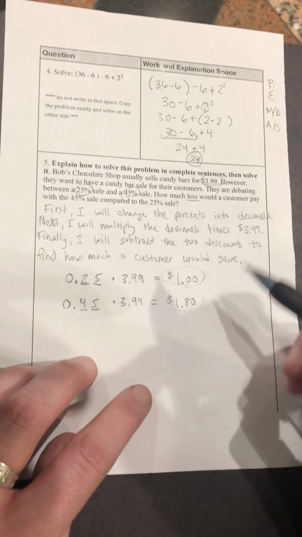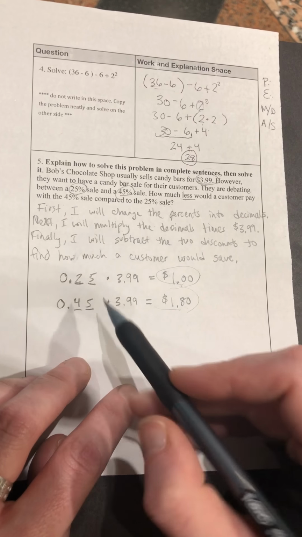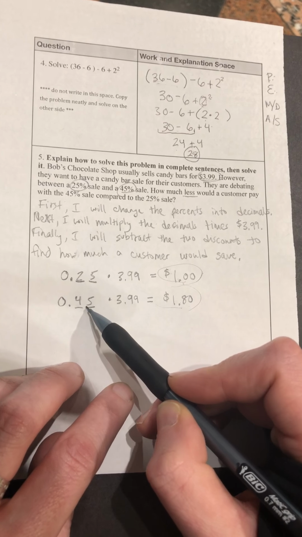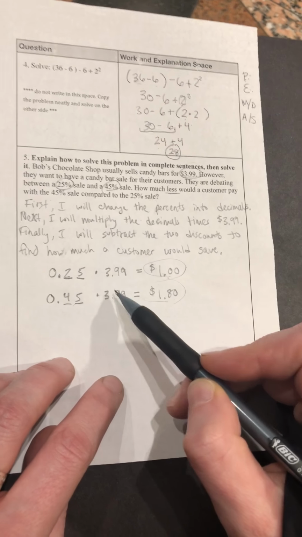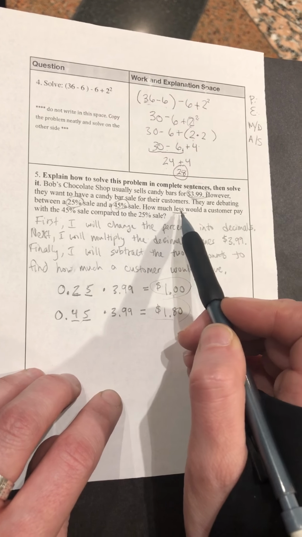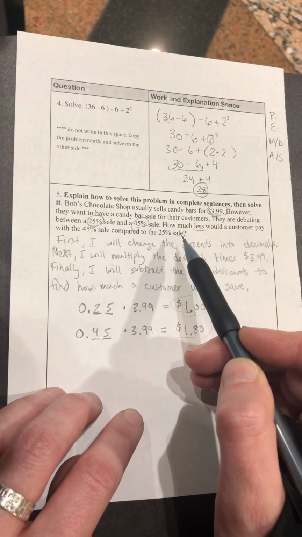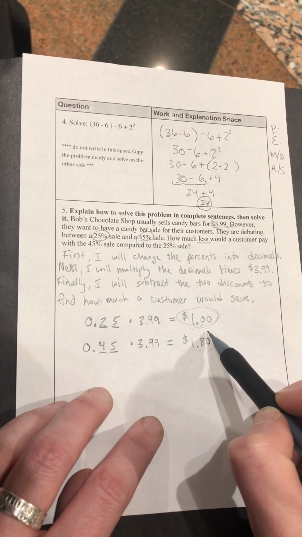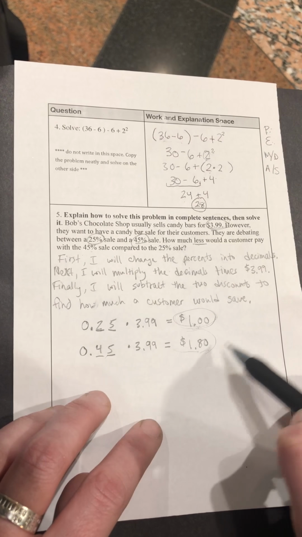Okay, we'll just talk over the announcement. So if we think of what this number represents, 180, that's the amount of money that they're going to take off at a 45% discount. So again, we don't pay this amount. That's the amount they take off of the $3.99 price. So if we look at what the question is asking, how much less would a customer pay with a 45% sale compared to a 25% sale? So this is the amount they're going to take off for a 25% sale, amount they're going to take off for a 45% sale. We need to subtract the two to figure out how much less.